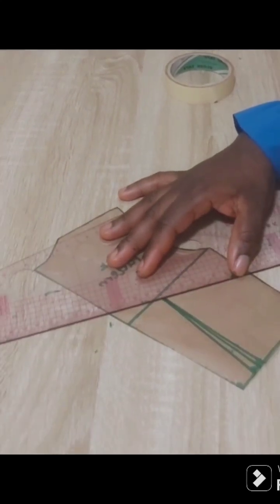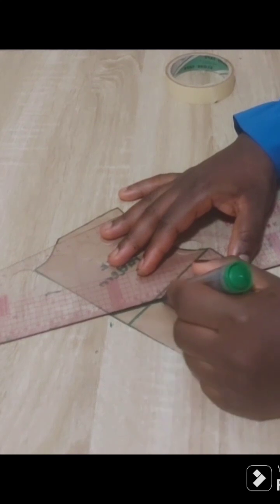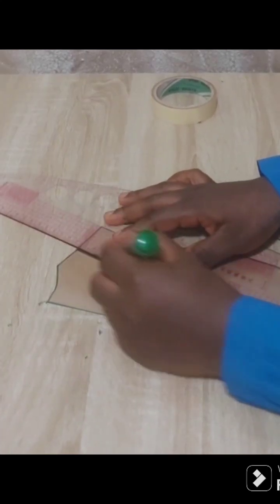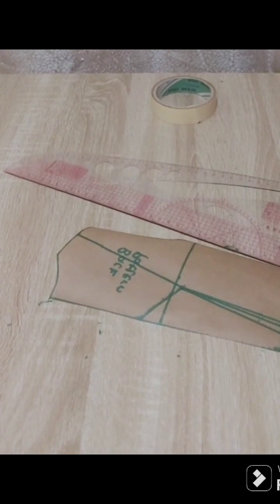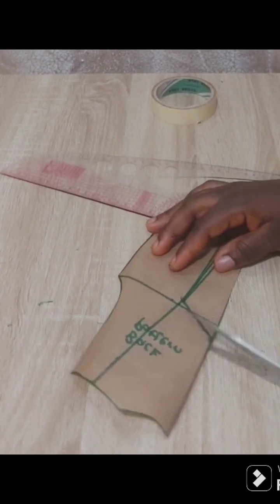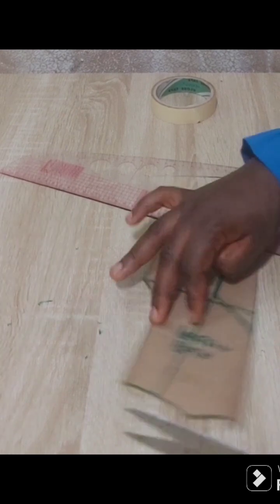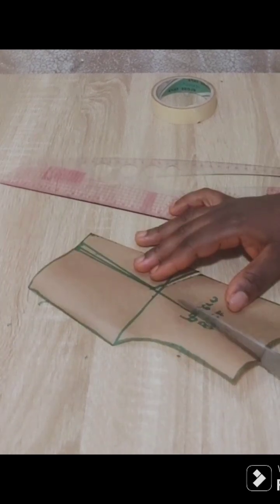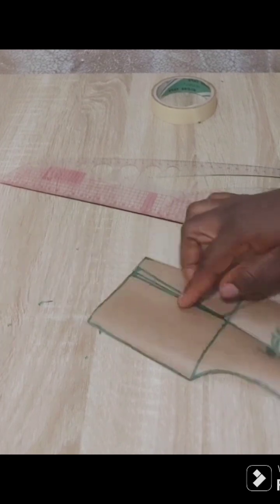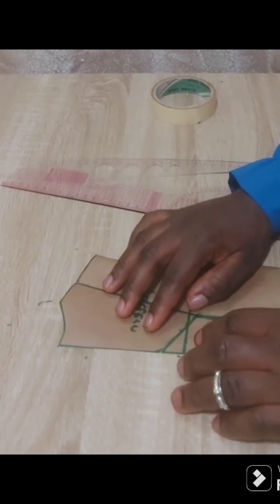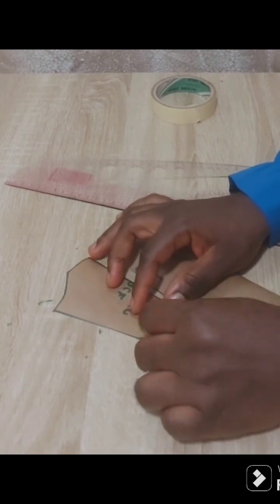One thing about pattern drafting is you can be creative, you can alter, maneuver, or manipulate your design to achieve a desired design. Then next, I will draw a line at the middle of my shoulder line and cut the line, and also cut the shoulder line, because you have to make sure your pattern is flat.